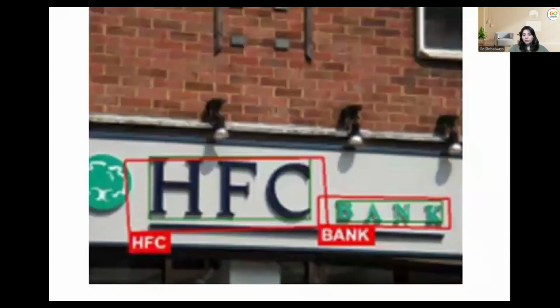For working with this, I will show you an example of a picture. Like in this picture, you can see that there is a text given, HFC Bank. The rectangle outlines the text, and it's also written over there, HFC Bank. So yes, this is what we are going to work with.